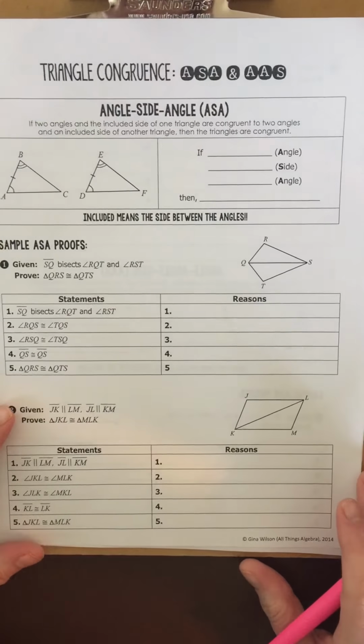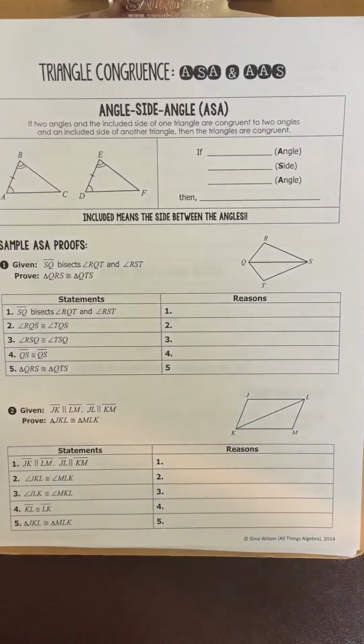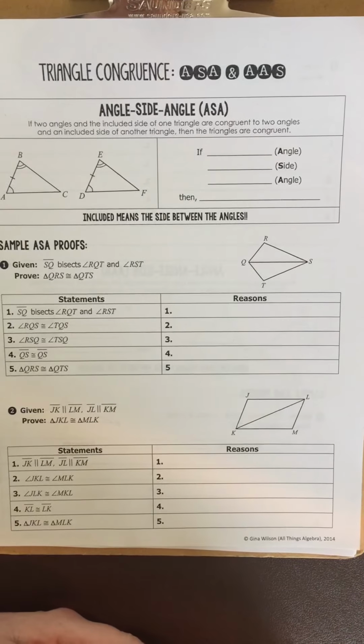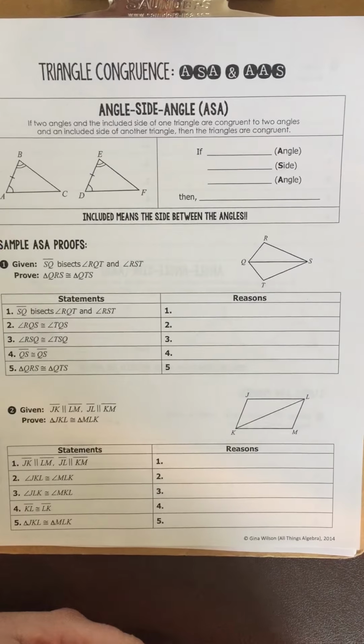Let's look up at the top. It's talking about angle side angle. It says if two angles and the included side of one triangle are congruent to two angles and the included side of another triangle, then the triangles are congruent.